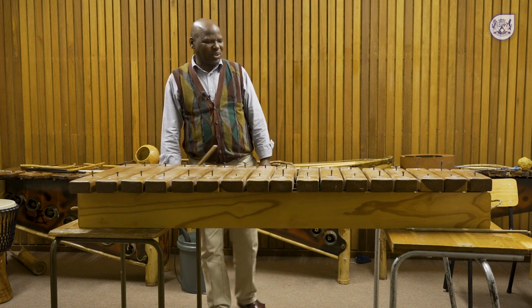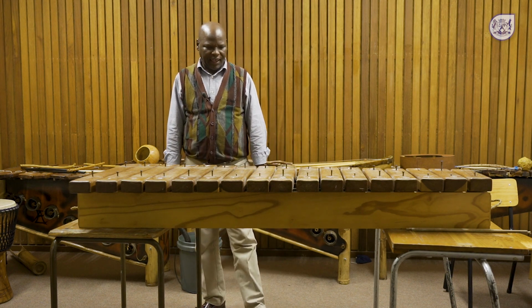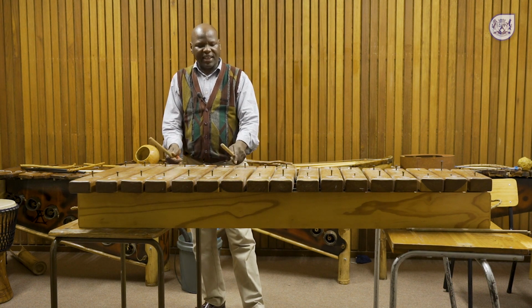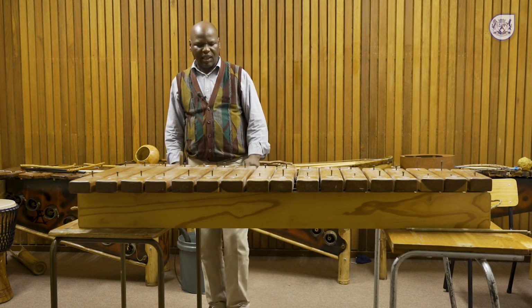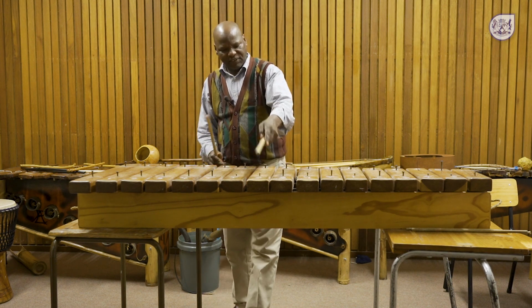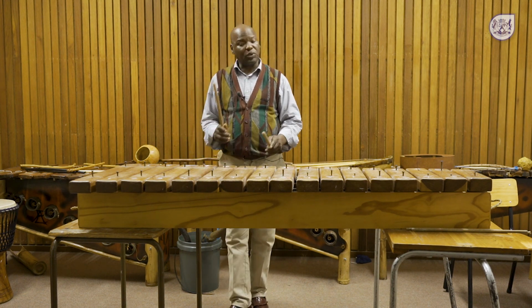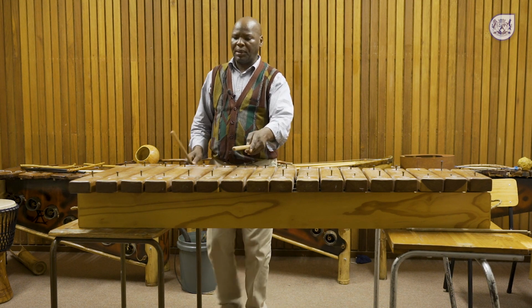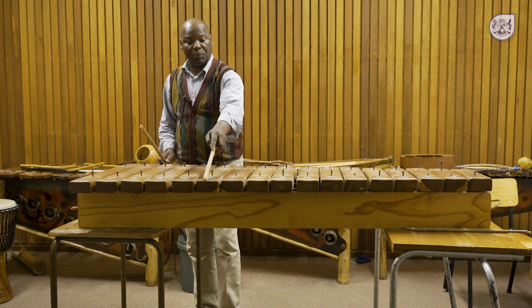Yes, now I would like to demonstrate about this, because here we're going to hear what we call the inherent pattern, and we're going to be playing what we call duple division and triple division. What I mean about duple division is when people are playing, they play like this. That is a duple division.